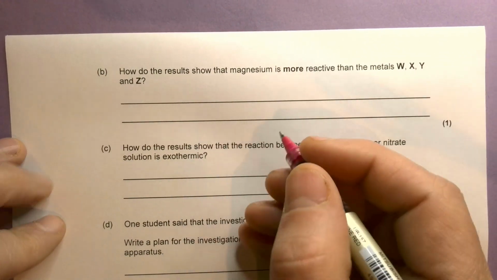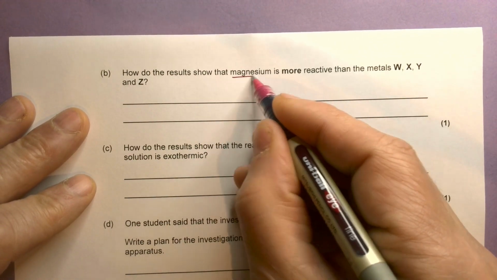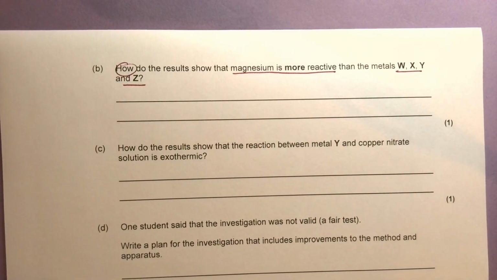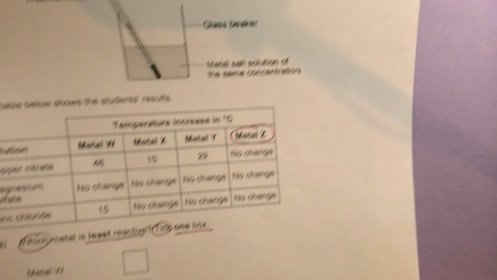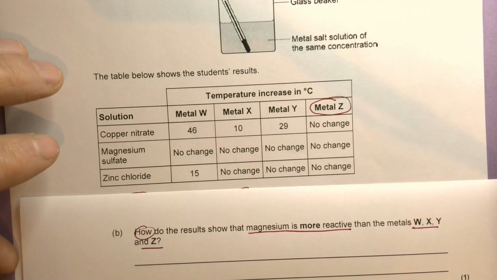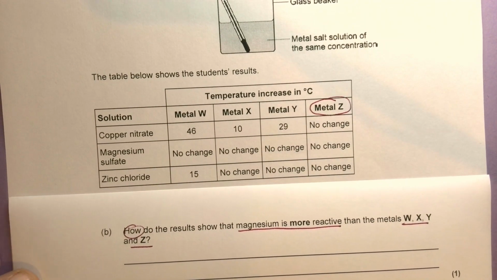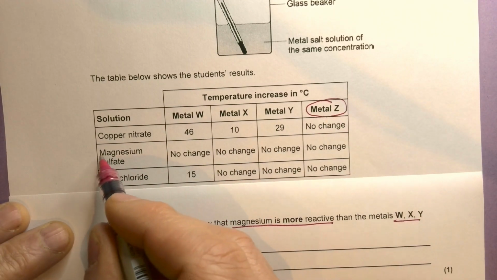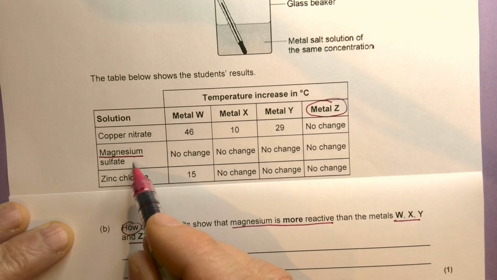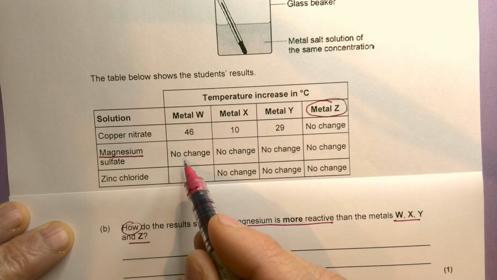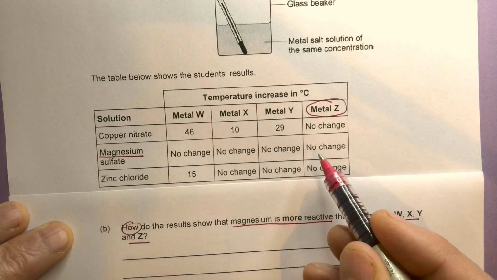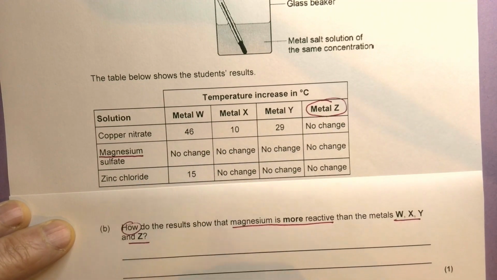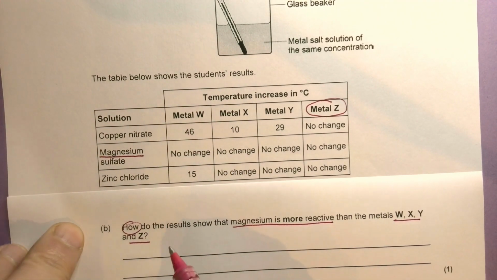How do the results show that magnesium is more reactive? So magnesium more reactive than metals W, X, Y, and Z. Okay, so let's have a look at the results. That's worth 1 mark. Well, we don't know what the metals were here, but what I can see is magnesium is mentioned there, and magnesium sulfate did not react at all with any of these, which means that none of the other metals were able to displace magnesium from the sulfate, so they weren't able to steal the sulfate from magnesium.